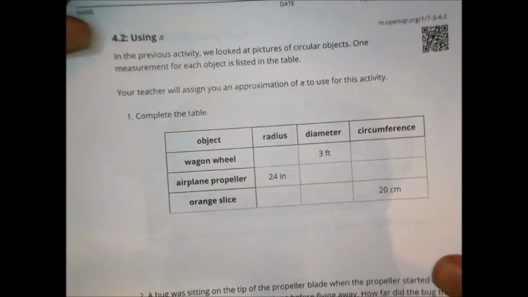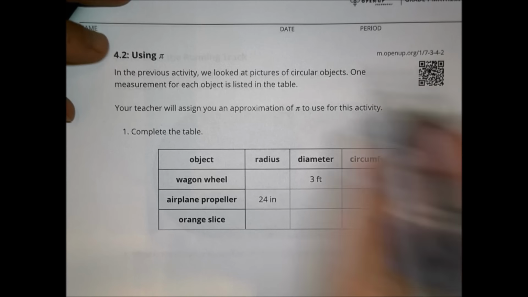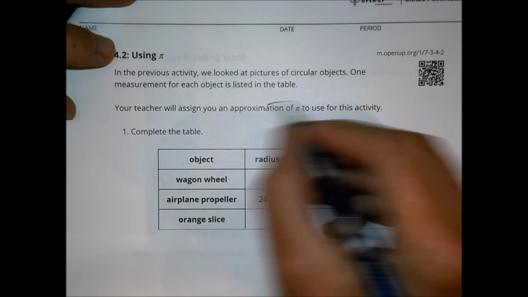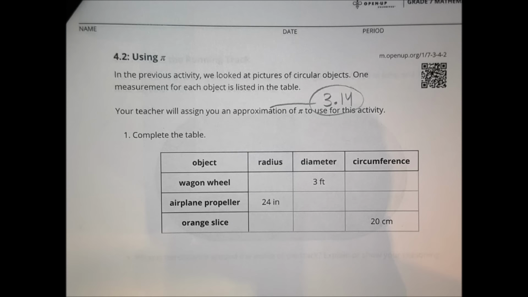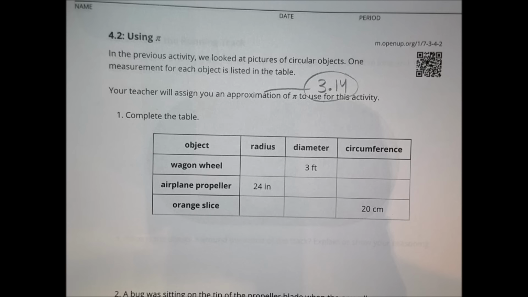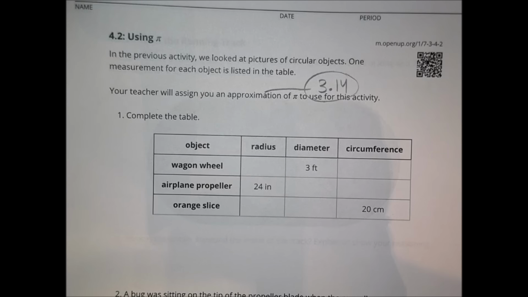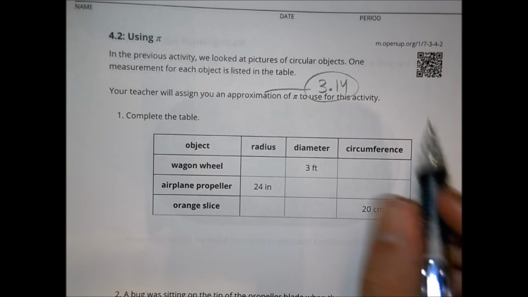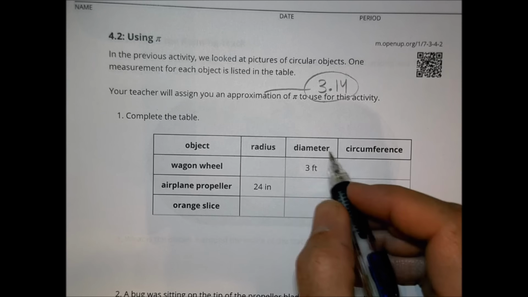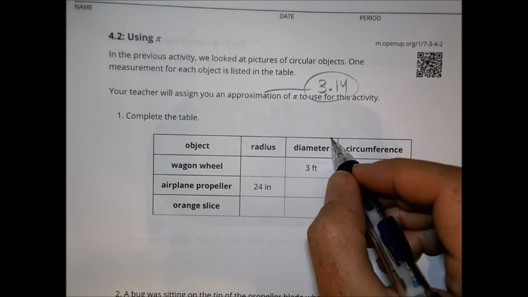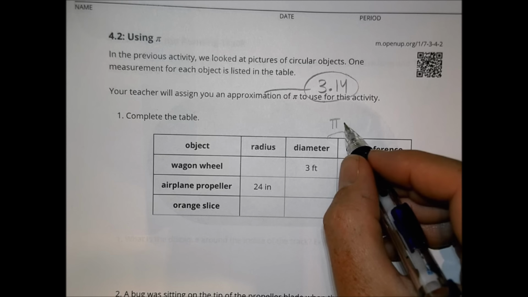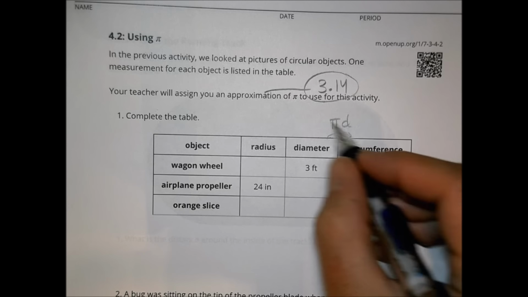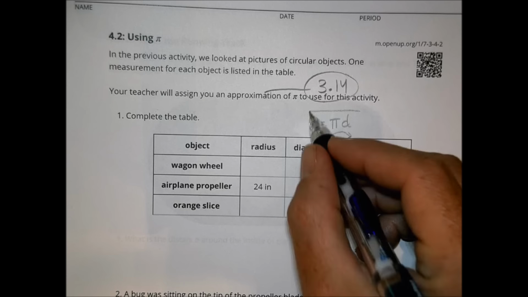We're going to be using pi in this next section, and what I'd recommend here, at least for my kiddos, is that we use our approximation of pi, 3.14, just to stay nice and consistent throughout this activity. So we're going to complete the table here using 3.14 as our approximation of pi. We know that to get from diameter to circumference, pi times the diameter is going to be equal to our circumference from our previous lesson.